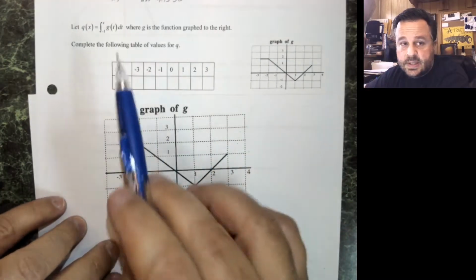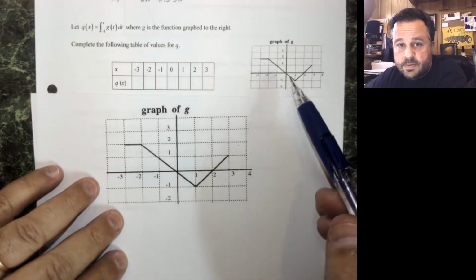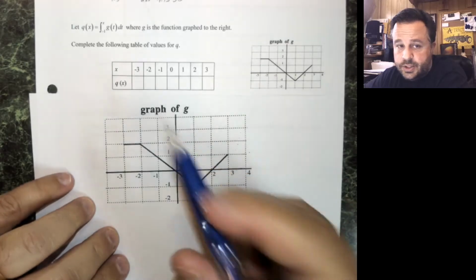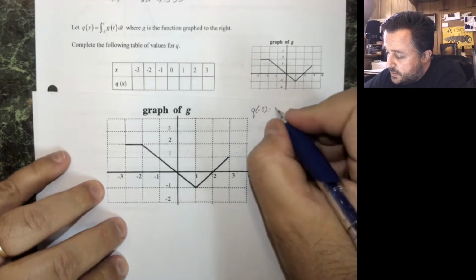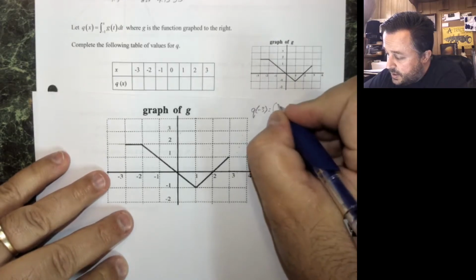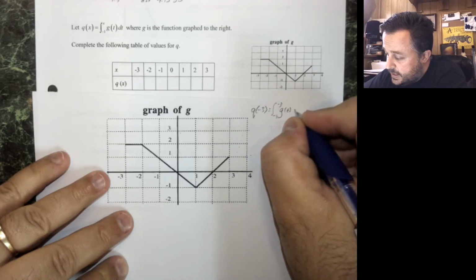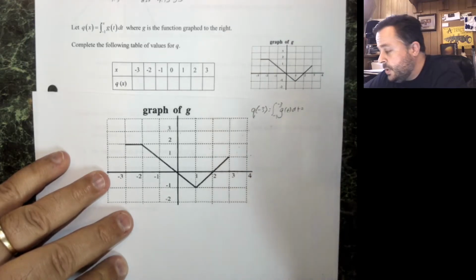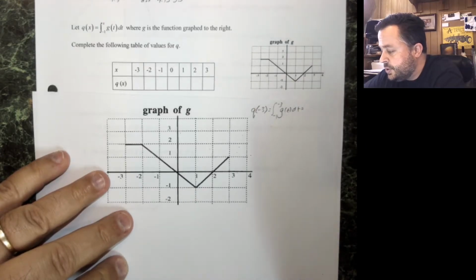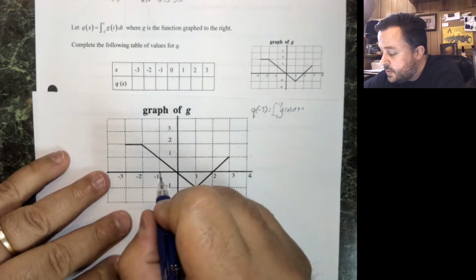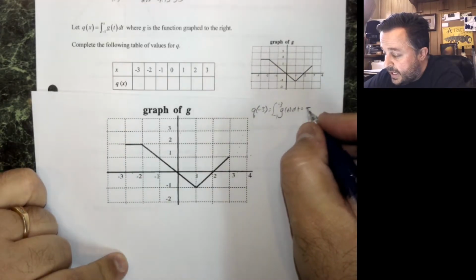So q of x is the integral from -1 to x of g of t dt, where g is the function that we have here. So let's just jump right in and let's find q of -3. So that's going to be the integral from -1 to -3 of g of t dt. And we can do this a couple of different ways. In the example above, I switched the bounds. In this case here, let's just go ahead and leave them the same. I do know, since I'm going from -1 to -3, we're moving to the left, my area will be negative.